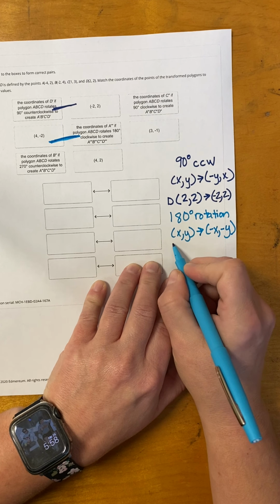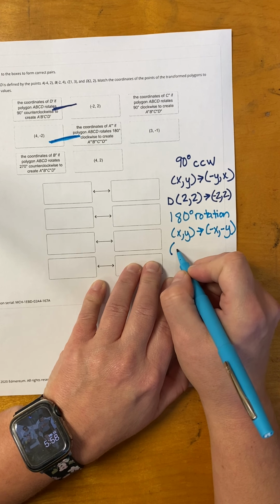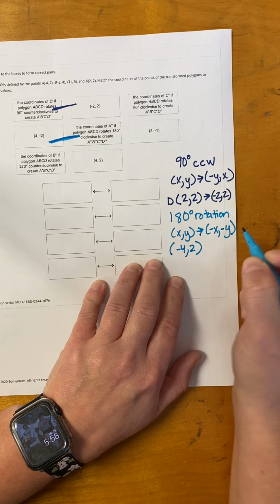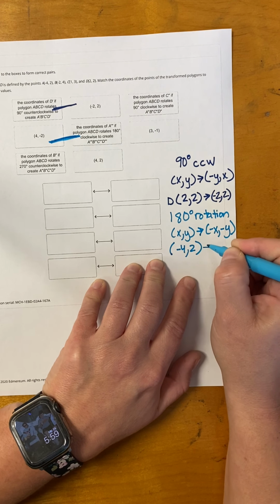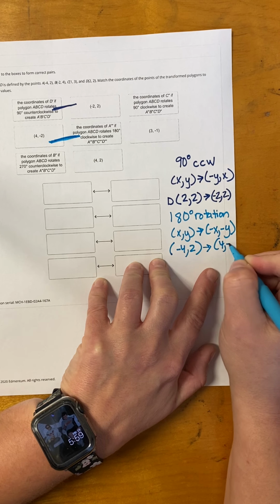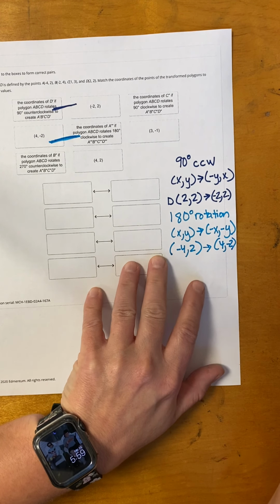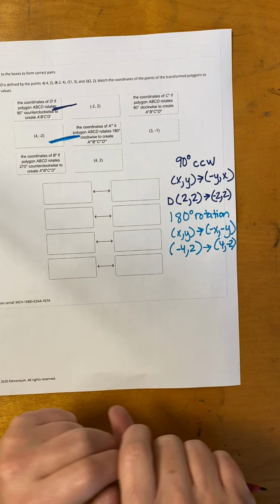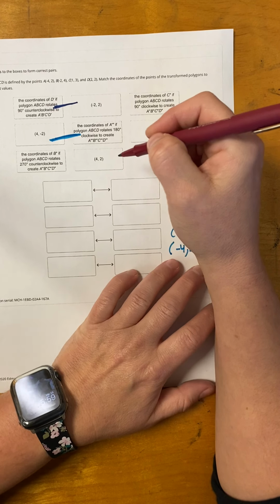So A is located at -4, 2. If you negate, that will become 4, -2. All right, let's just do 4, 2, I guess.